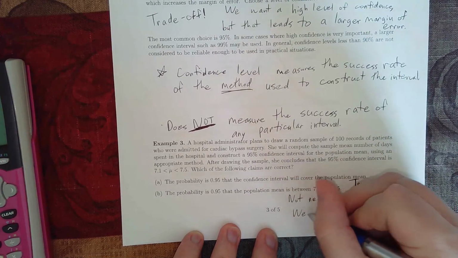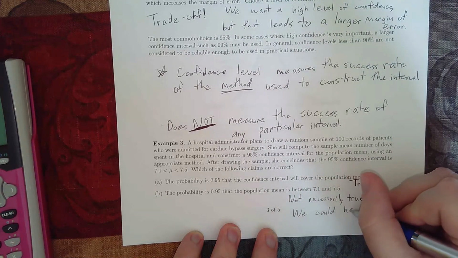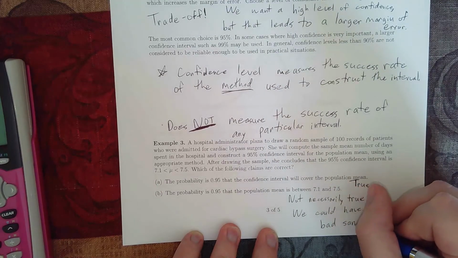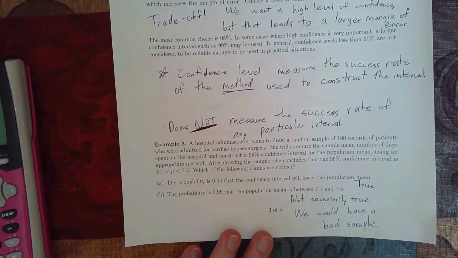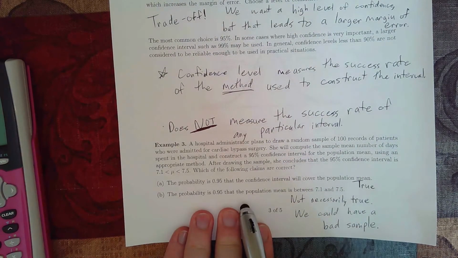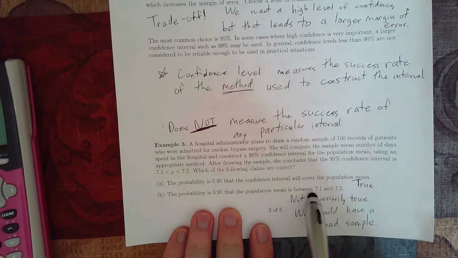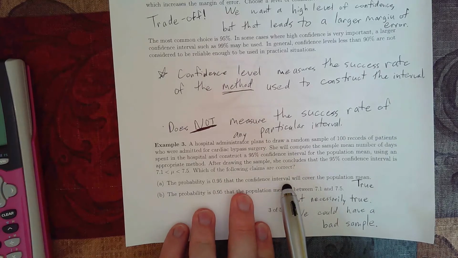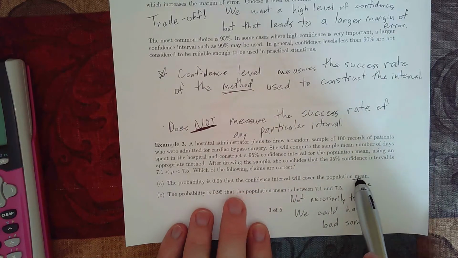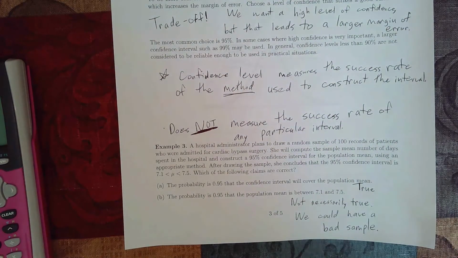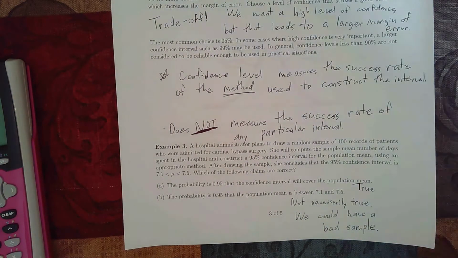We could have a bad sample. And so because this is a random event, we're not necessarily saying that 95% of the time the population mean's in between these two values. We're saying that 95% of the time the interval we create should have whatever the population mean is in there. So kind of a tricky distinction to make, so definitely ask a question about it during the live session if you're kind of confused.